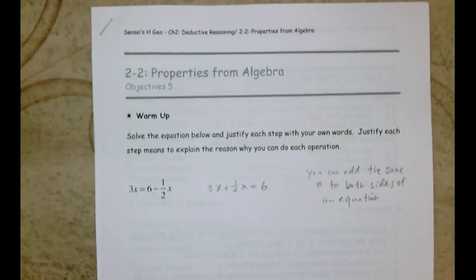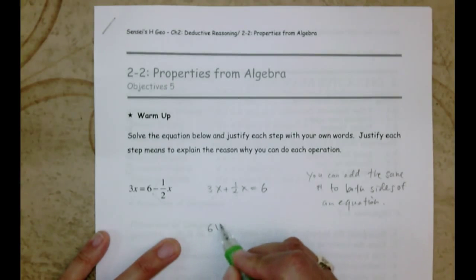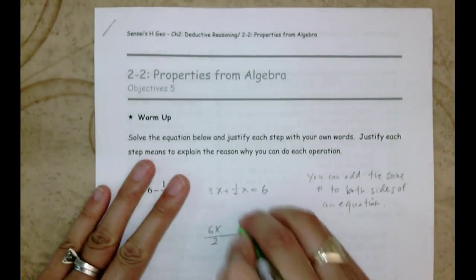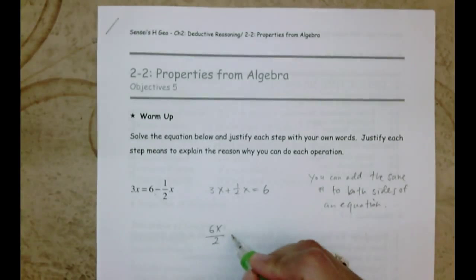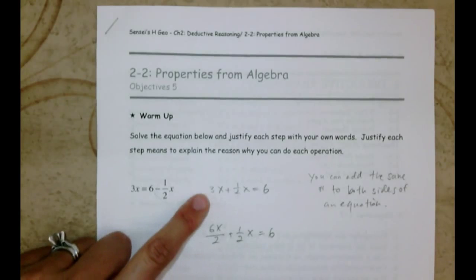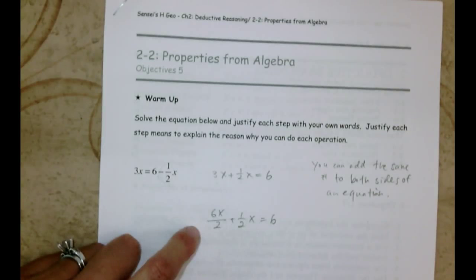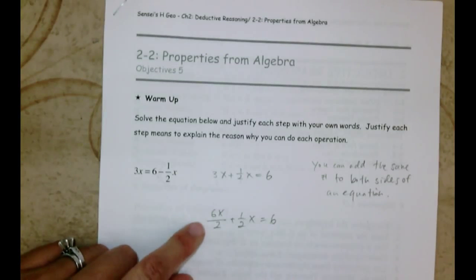All right, so what would you do next? You'd try to make this into one term, right? So you have to make a common denominator. So you make this 6x over 2, and then you have 1/2 x equals 6. The only thing we did was make the 3x into 6x over 2. And why can you do this? It's because you can multiply both the numerator and denominator by the same number and it's still the same fraction, right?